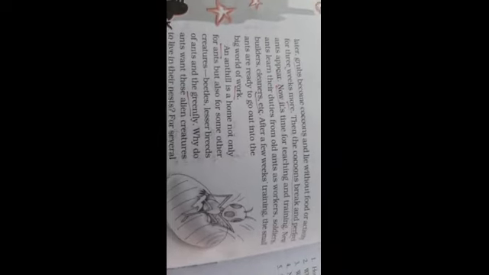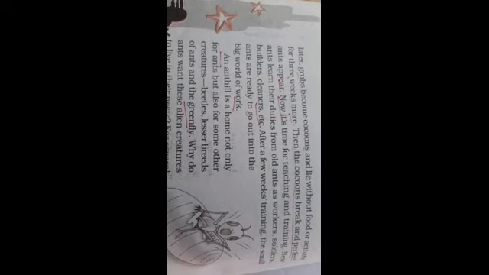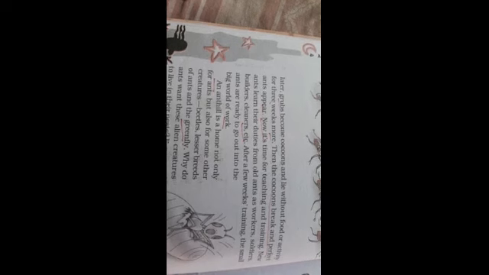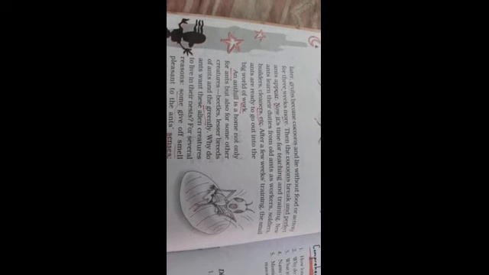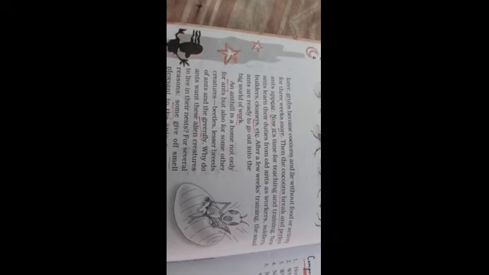Now it's time for teaching and training. After the ants appear, teaching and training start. New ants learn their duties from the old ants, as workers, soldiers, builders, cleaners, etc. After a few weeks of training, the small ants are ready to go out into the big world of work.